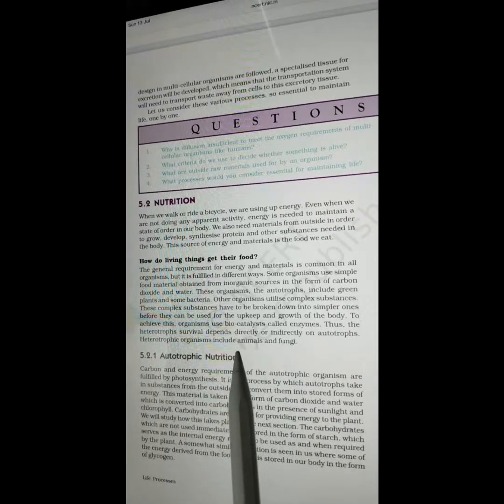Other organisms utilize complex substances. These complex substances have to be broken down into simpler ones so that they can be used for the upkeep and growth of the body. To achieve this, organisms use biocatalysts called enzymes. Thus, the heterotrophs' survival depends directly or indirectly on the autotrophs. Heterotrophic organisms include animals and fungi.